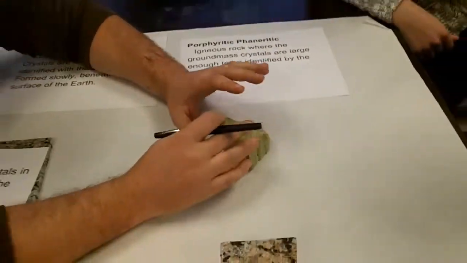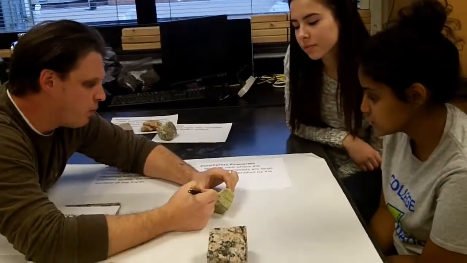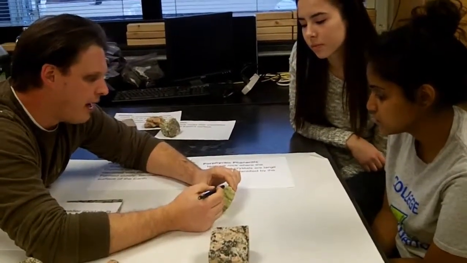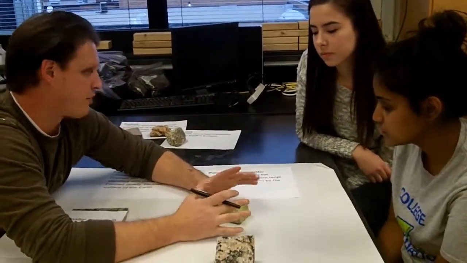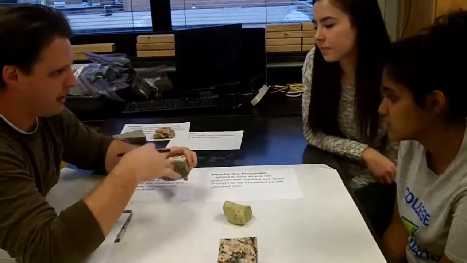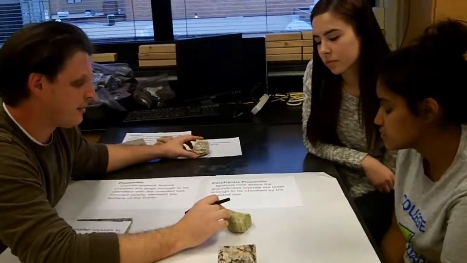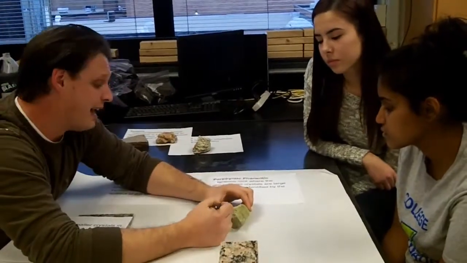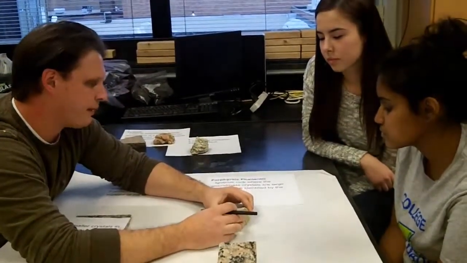You know what I mean? So it's all green, right? And then we have these big ones here. Even though the groundmass may seem like it's small because there's no contrast, it's not like we have this guy where we have a black and a white. So these crystals are big enough to be identified, and then these guys are even bigger than that. All right, so this one would also be porphyritic phaneritic.